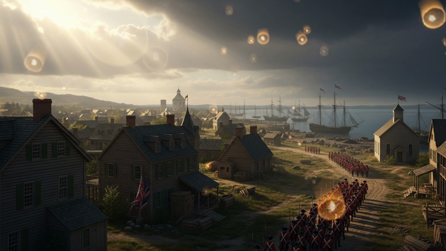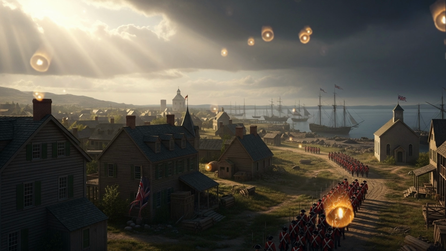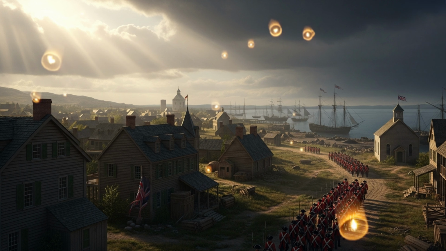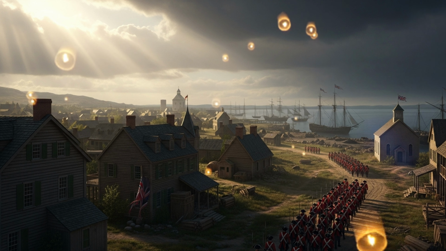Today on History Insights, we'll explore why the American Revolution began, not just the events, but the deeper causes that pushed 13 colonies to defy one of the most powerful empires on Earth.